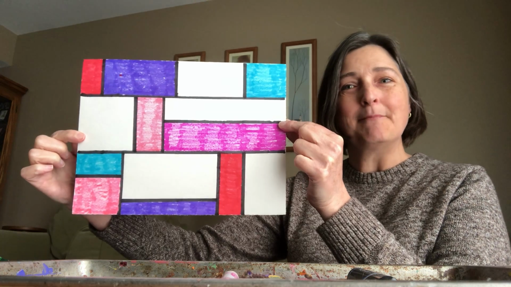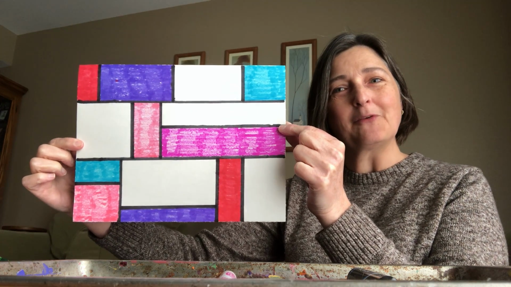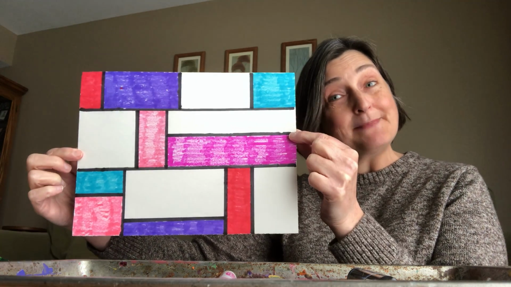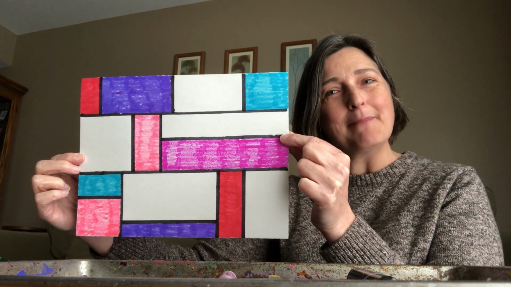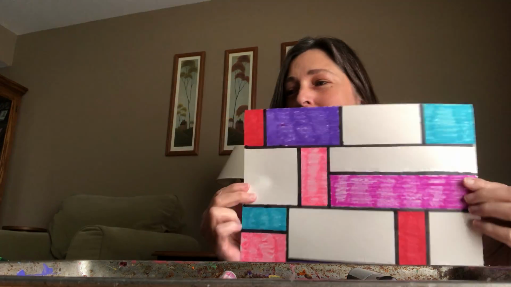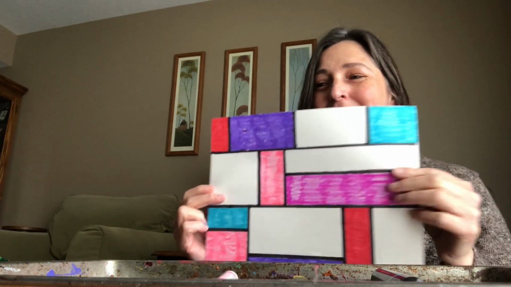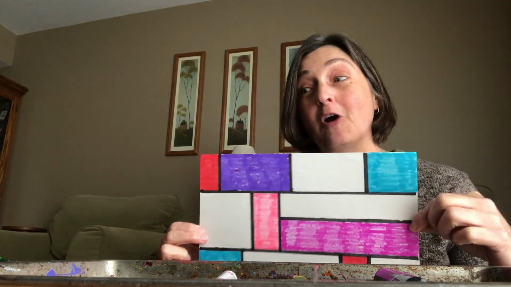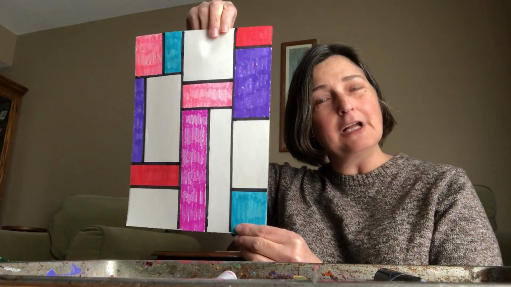You can see I used big rectangles, little rectangles, some squares. I used some white spaces. I used colors that I had in my box of markers. You can make it whatever you'd like. Remember, you are the artist. So you can create it however you want in your own way. I'm sure it'll be wonderful and you can hang it.